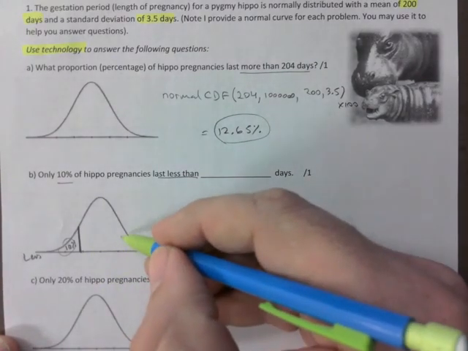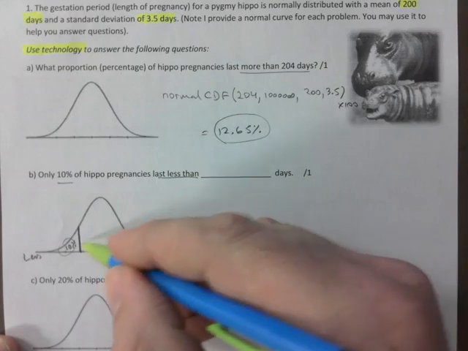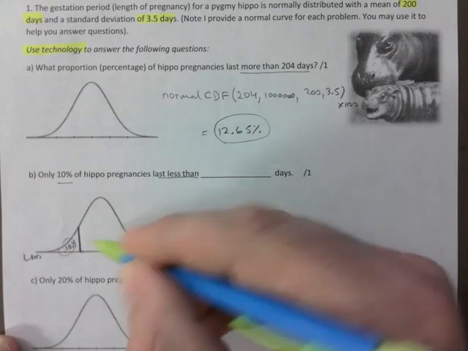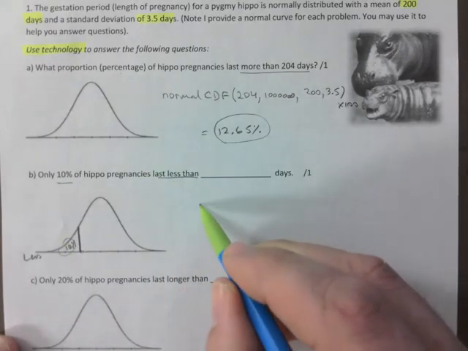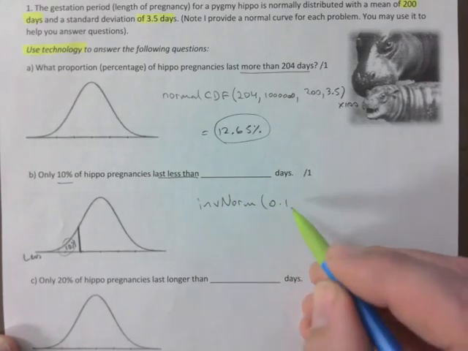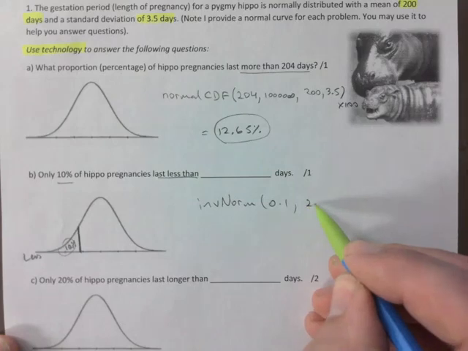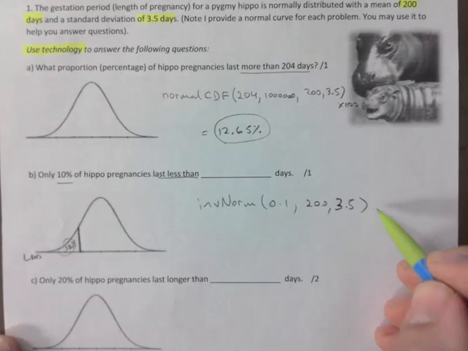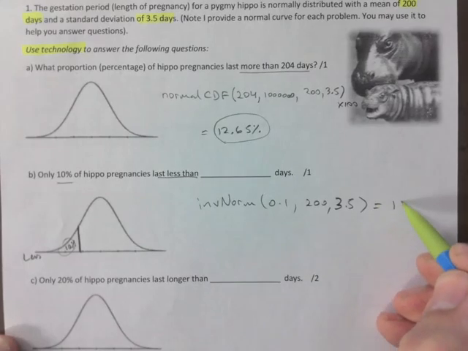It wouldn't make sense to have it over here, because this is way over 50%. So 10% is right there. We would use inverse norm, 0.1, and you just type in the mean and the standard deviation. That gives you 195.51 days.